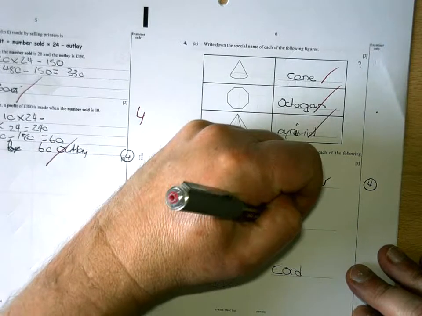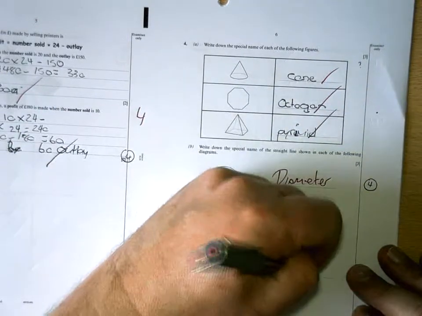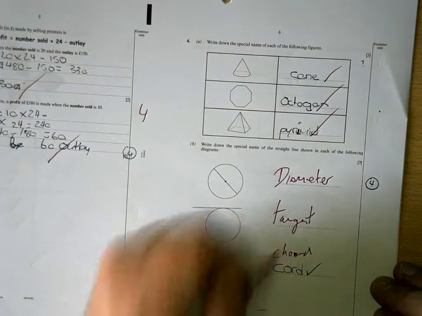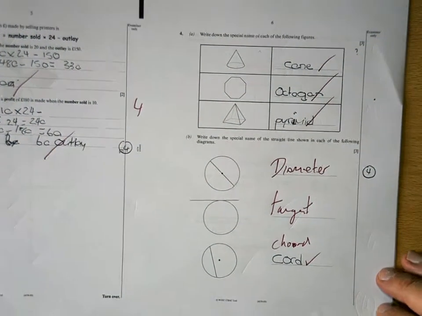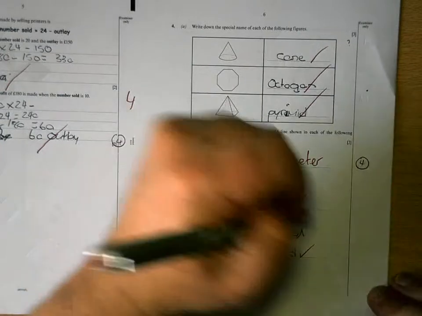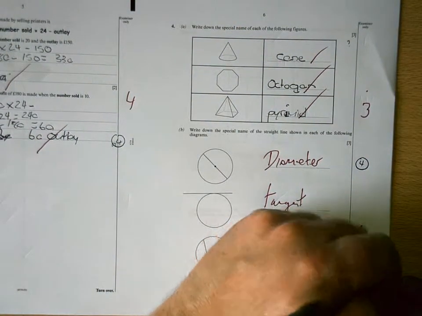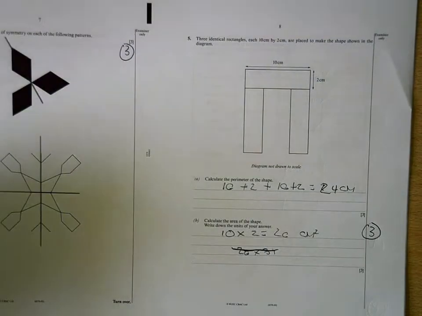That's a tangent. That's correct, but it's spelled with an H. It's a chord. Oh, there shouldn't be 2 O's in there. C-H-O-R-D. So 1 for that, 3 for that, 8 for the page.